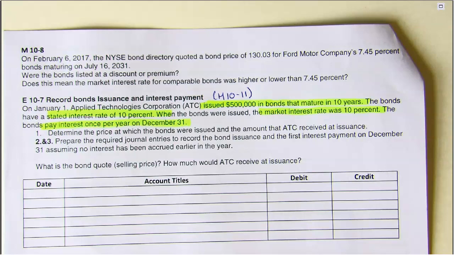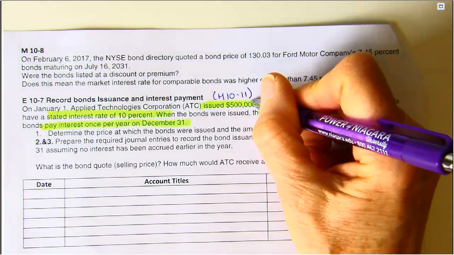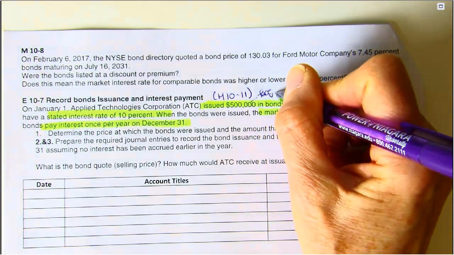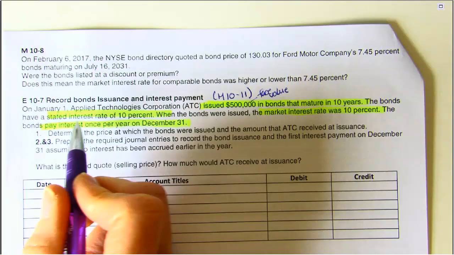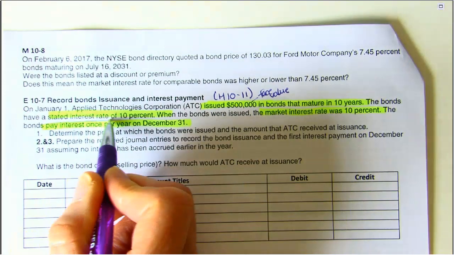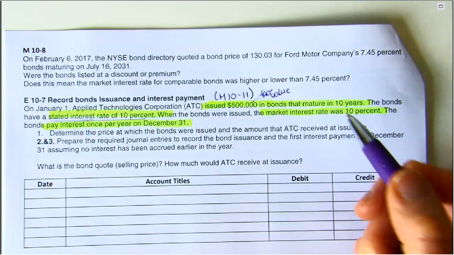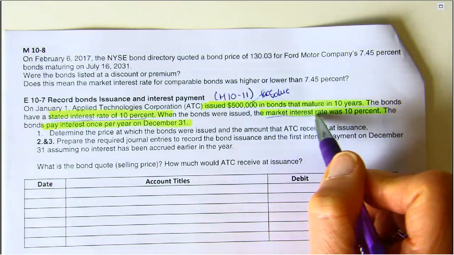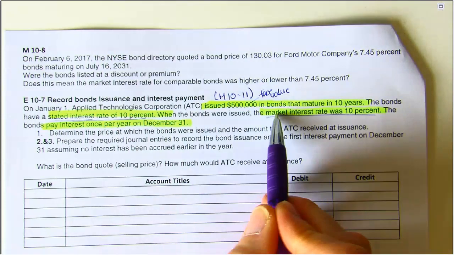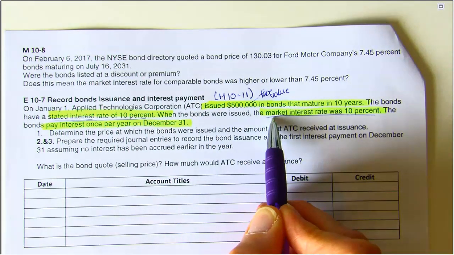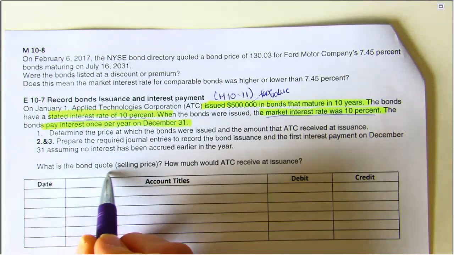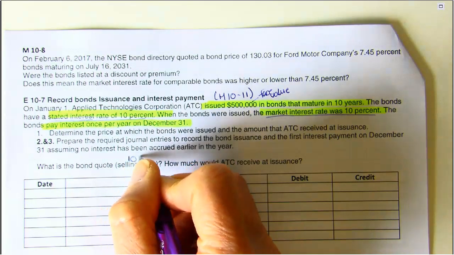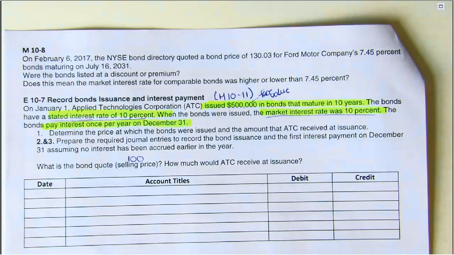The bonds have a stated interest rate of 10%. When the bonds were issued, the market interest rate was 10%. The bonds pay interest once per year on December 31st. So the $500,000 is considered your face value. The bond interest rate or stated rate, that's the amount that we use to calculate bond interest payments. And when the bonds were issued, the market interest rate was also 10%. Because these two rates match, the bonds will sell at face value or par. The bond quote or selling price would be 100 in your financial publications or online.